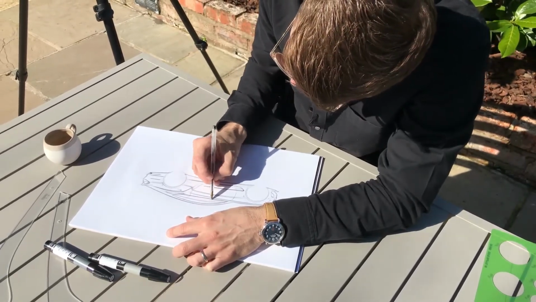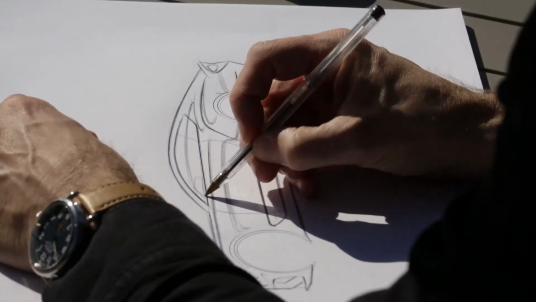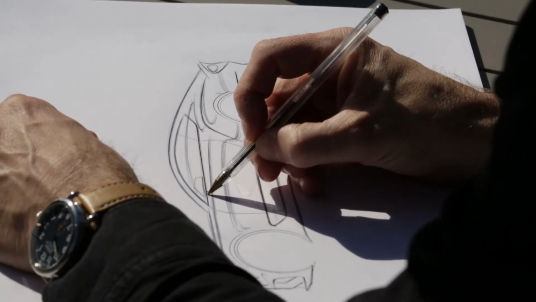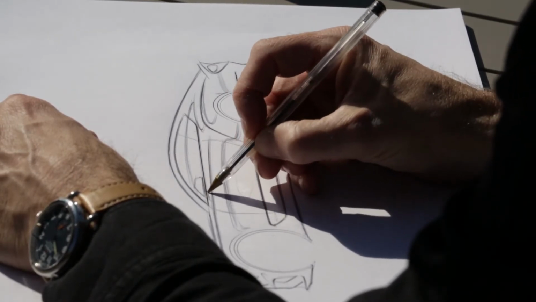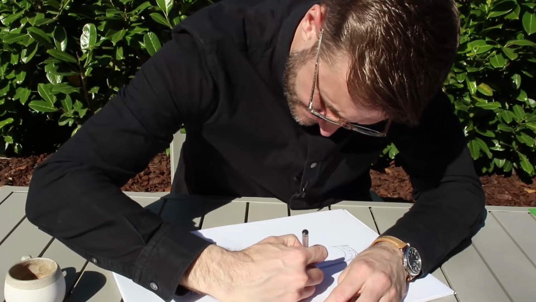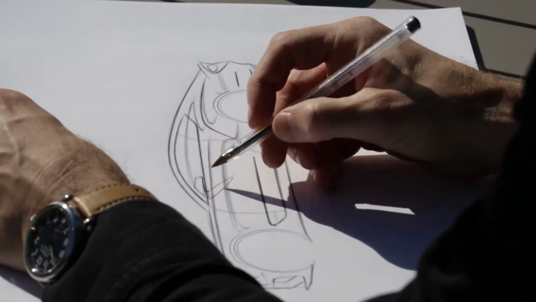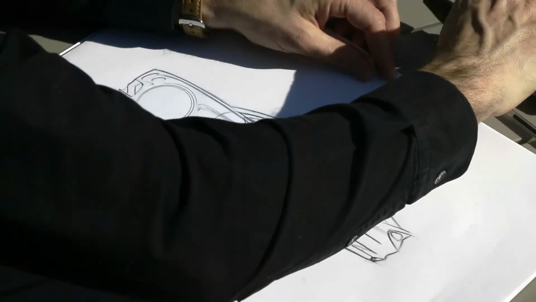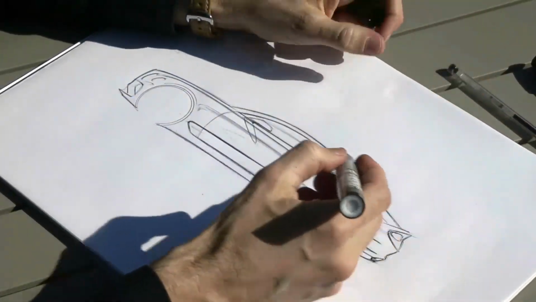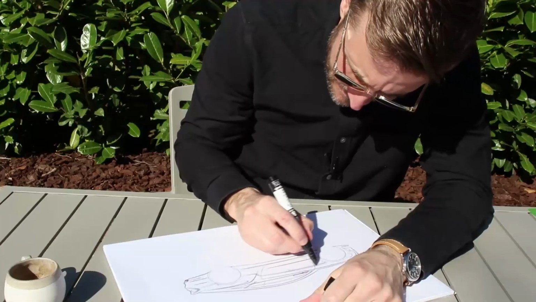It's good to put a wing mirror on, which also gives us the opportunity to put a shadow on and just bring a little bit of depth to the sketch. So I'm going to start adding a little bit of colour at this point.